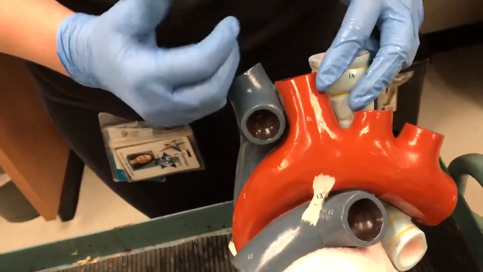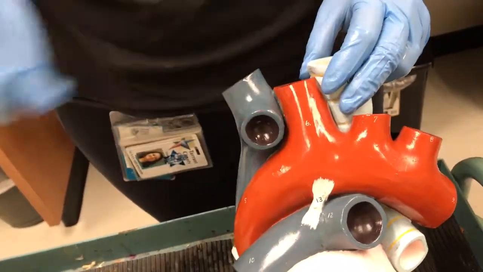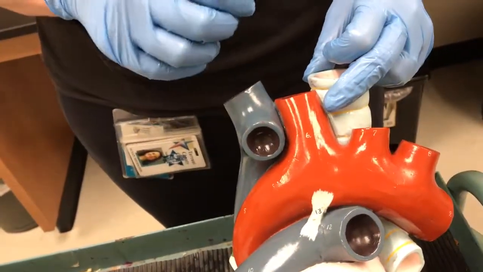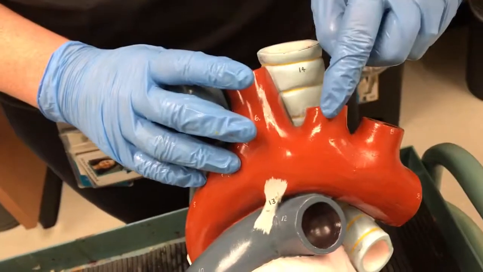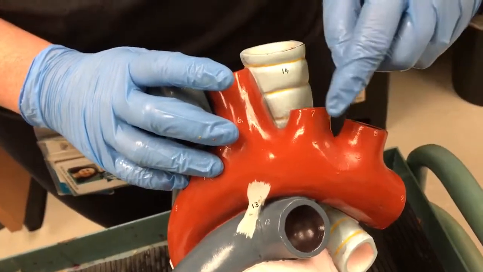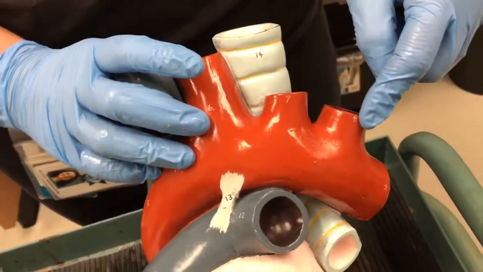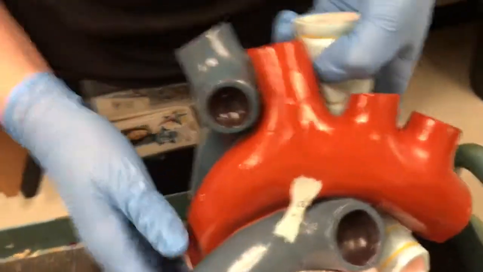That's going to basically bifurcate, I guess that's the best word, into the right subclavian and the right common carotid. This is the left common carotid, and then this is the left subclavian. All right, just in case, just a little thing to know.